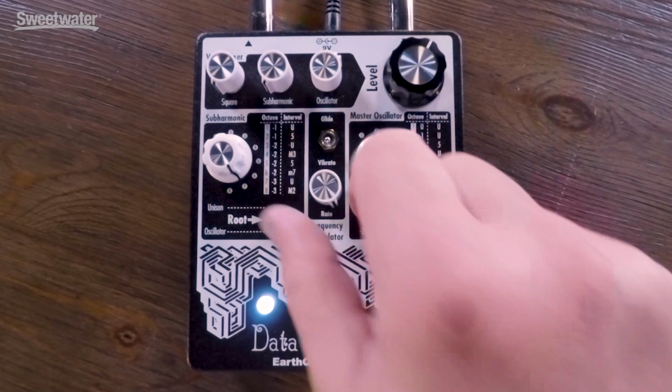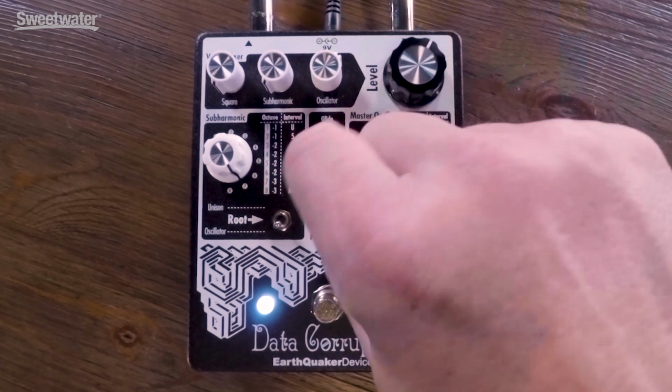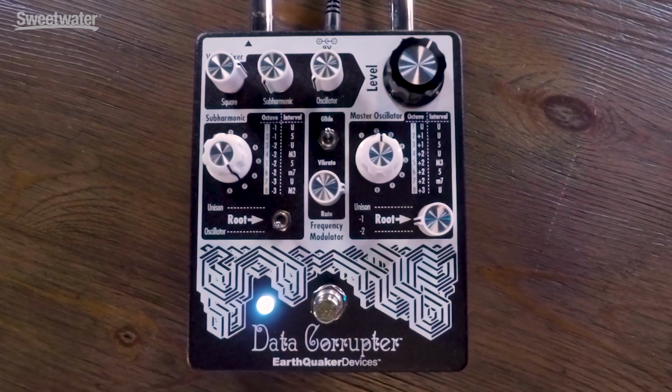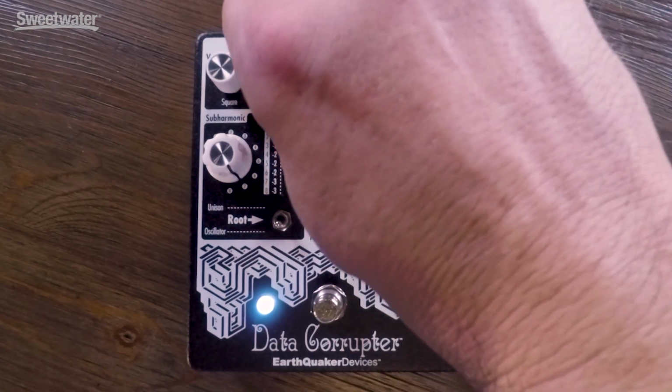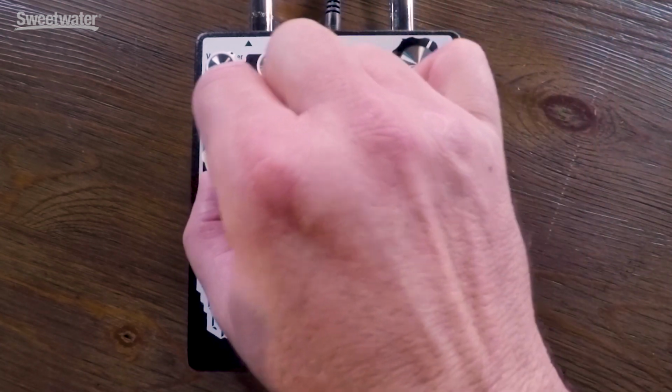So now we'll do all 3 notes. So I'll start with my square. And then, let's see, I'll set it to a 5th.